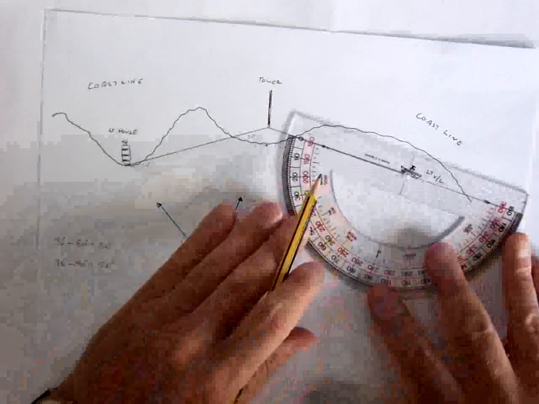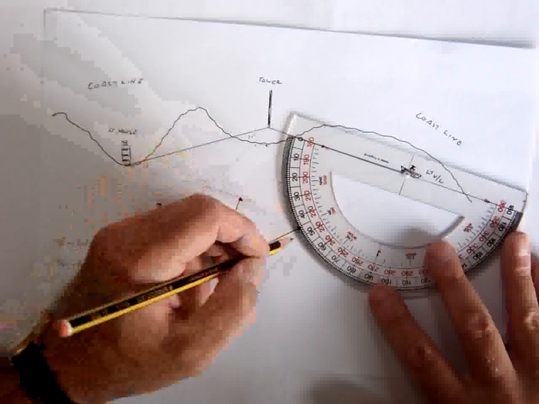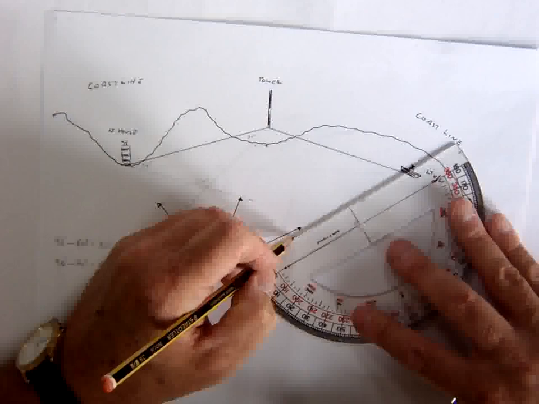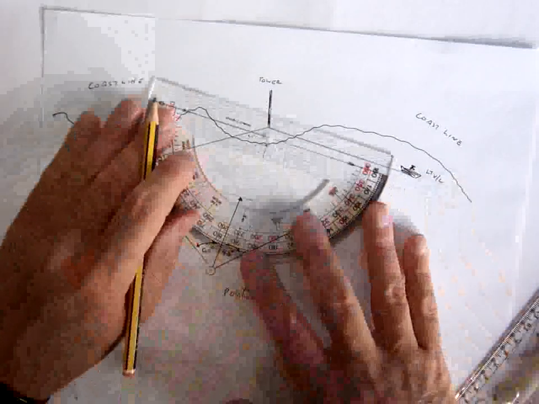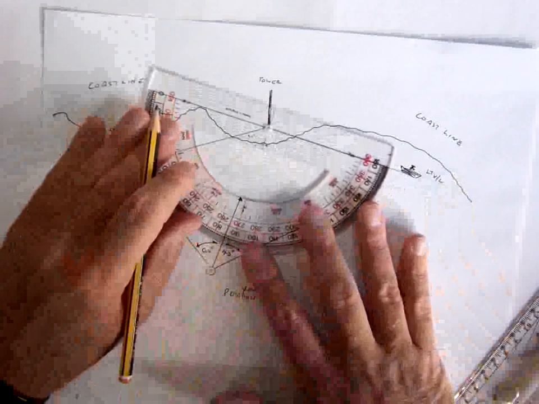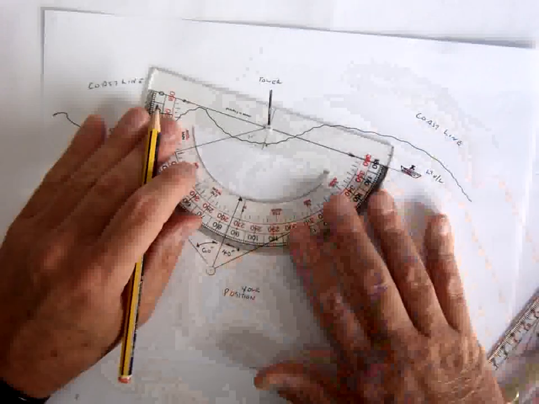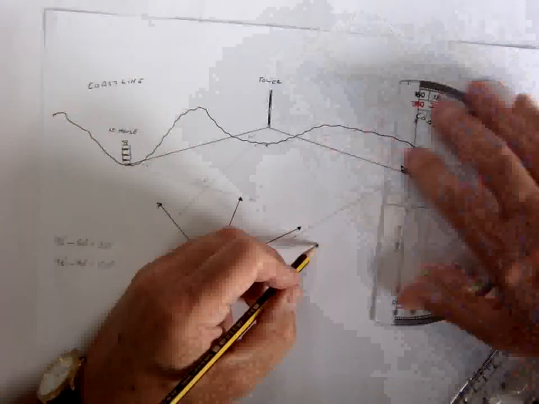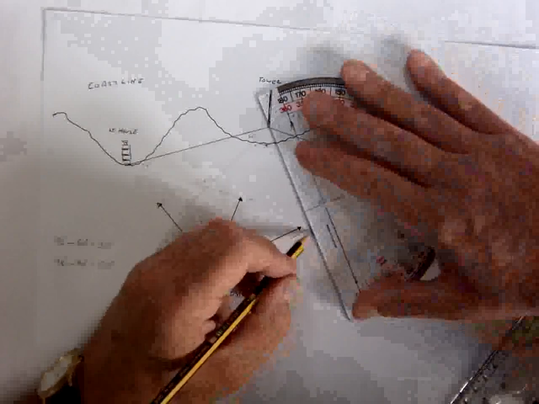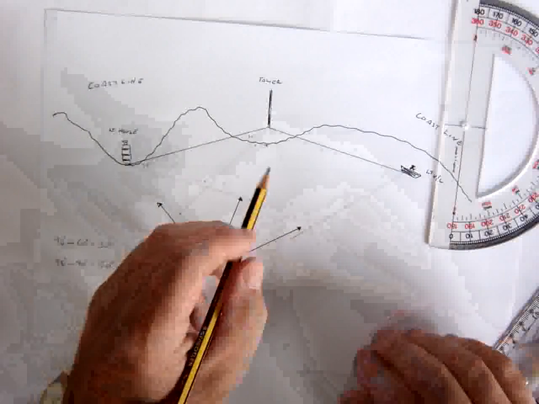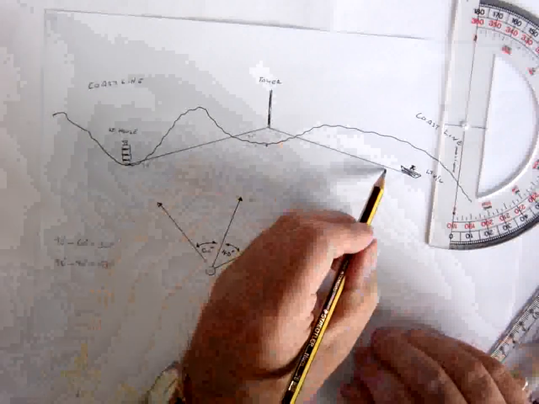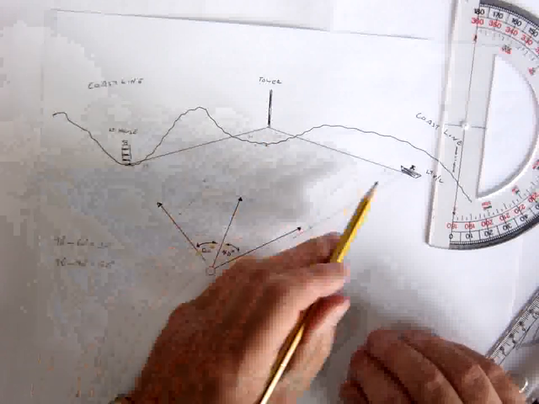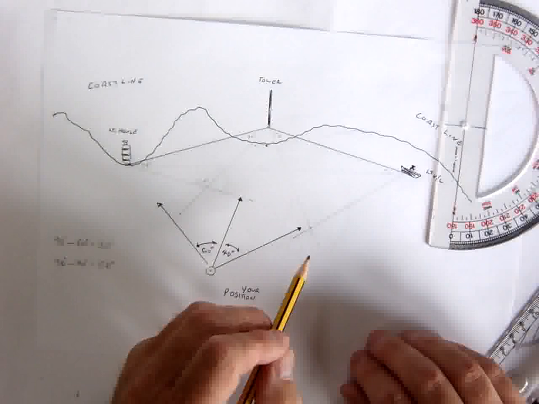Place our protractor along the baseline, go to 50 degrees, and draw our angle, go to the tower, place the protractor along the baseline, measure 50 degrees, and we can see here the two angles are 50 degrees, 50 on this side, 50 on that. 50 and 50 is 100, minus 180 leaves 80 degrees.